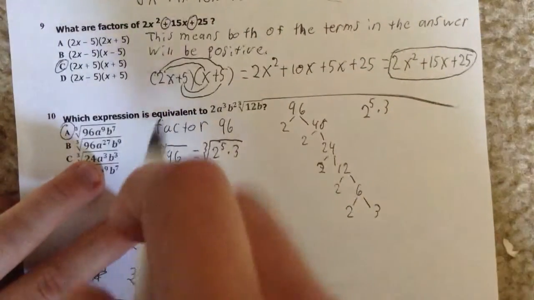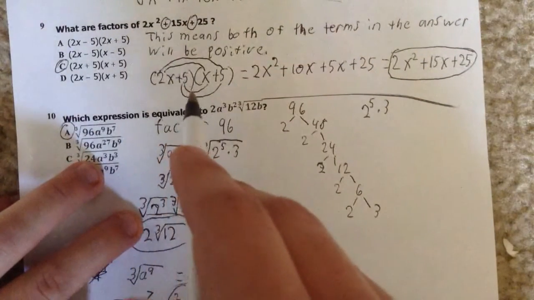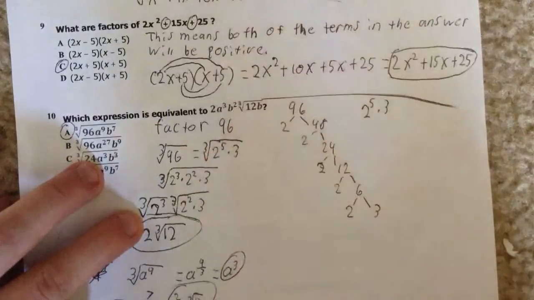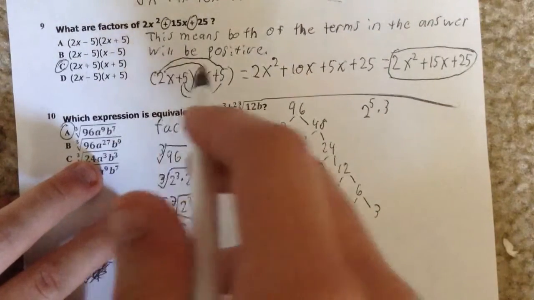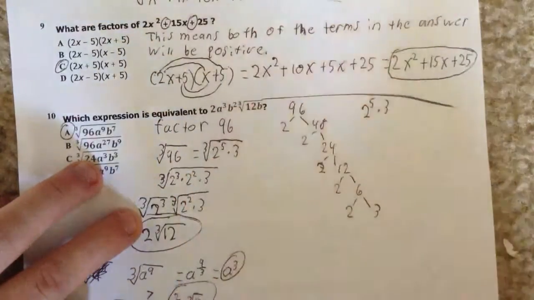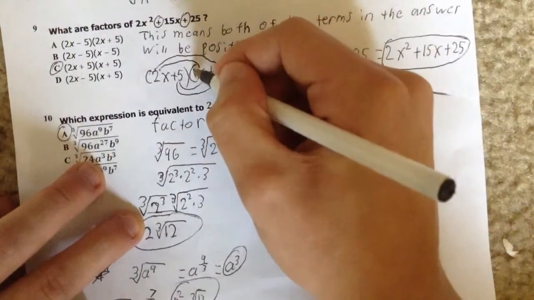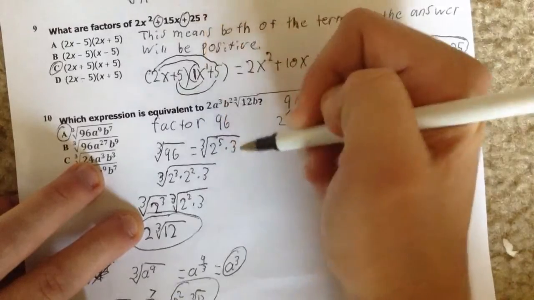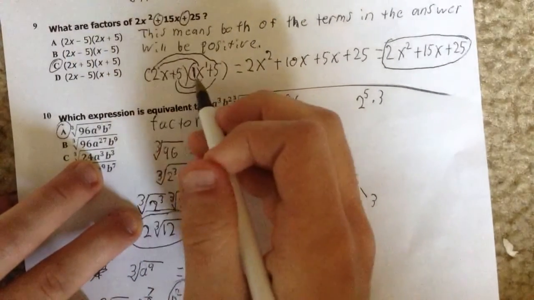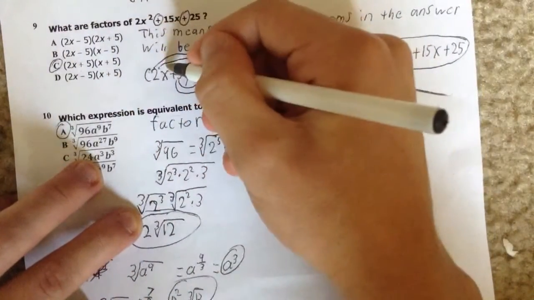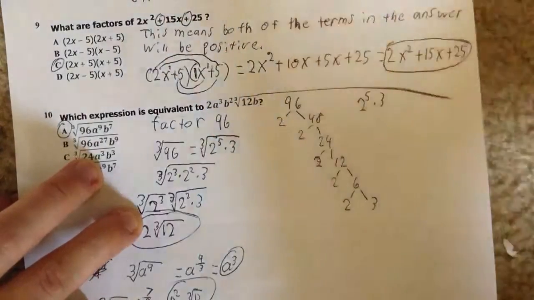Alright, 2x plus 5 times x plus 5. So 2x times x equals 2x squared. Remember, there's a 1 here and here. So 2 times 1 equals 2. Then 1 plus 1 equals 2. So 2x squared.